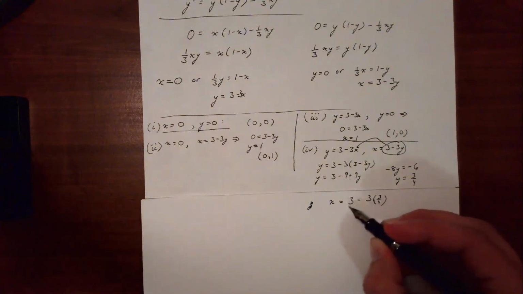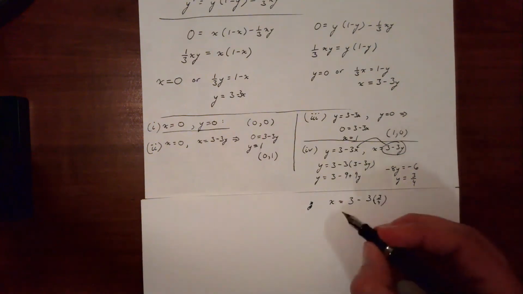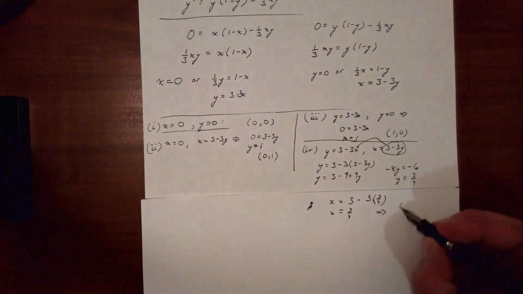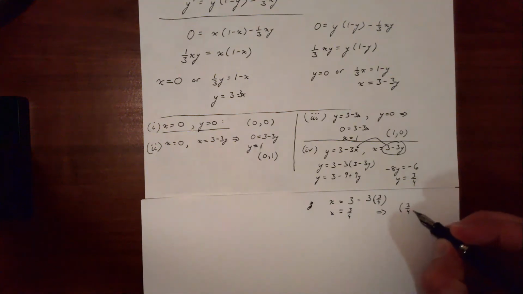So what is that? That's 12/4 minus 9/4 equals 3/4. So that's going to lead us to 3/4, 3/4.